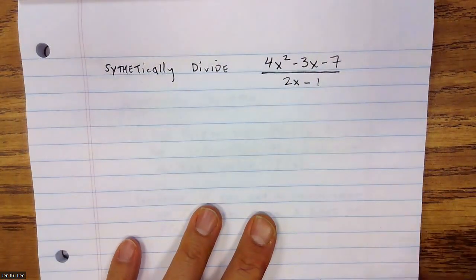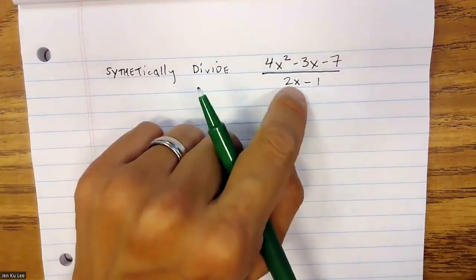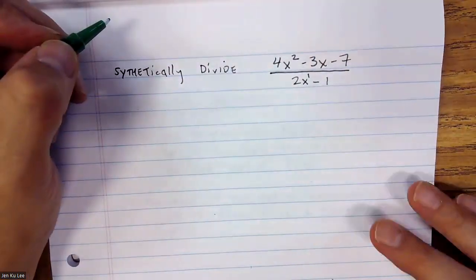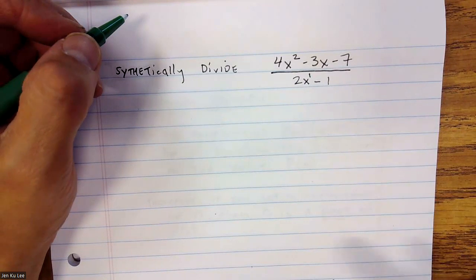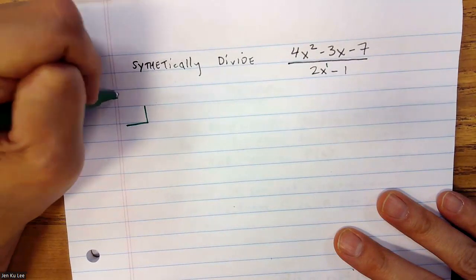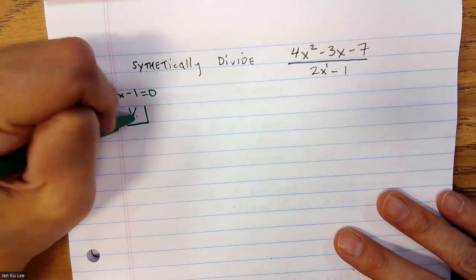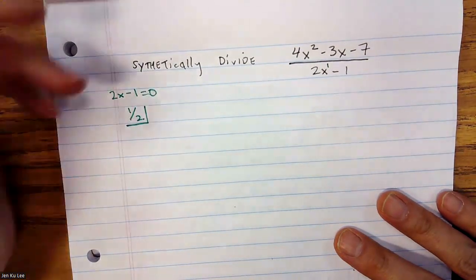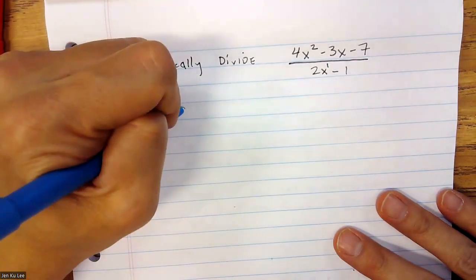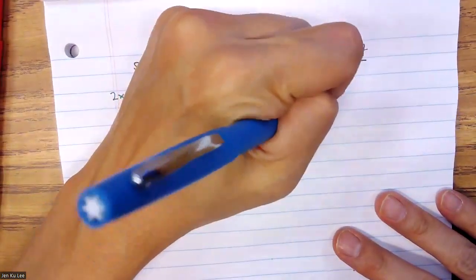Okay, let's try this one. Do I need any fillers? Let's see. x squared, x, and 7? No. 2x minus 1? No. Since my denominator has a degree of 1, I can synthetically divide. So I'm going to put that box there. 2x minus 1 equals 0, and if you solve for x it's 1/2. Yes, it can be a fraction. Get the coefficients of 4, negative 3, and negative 7.